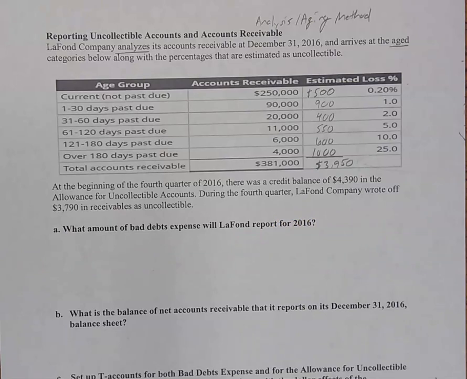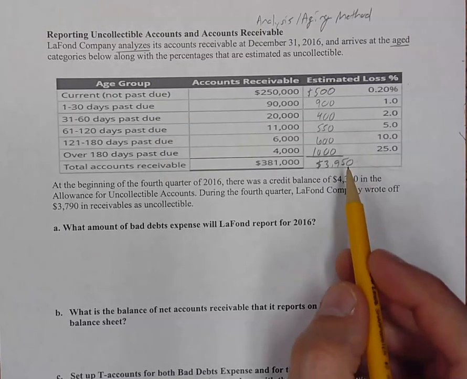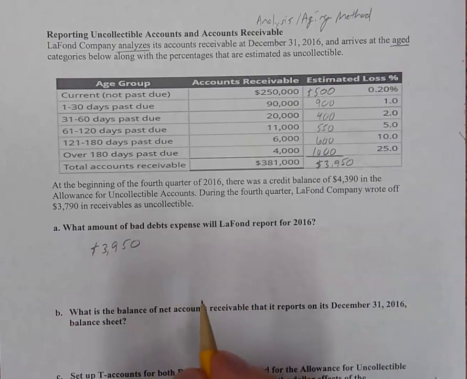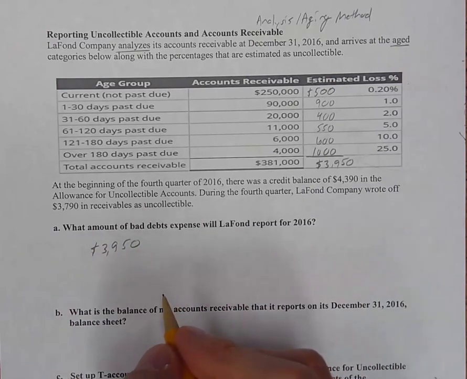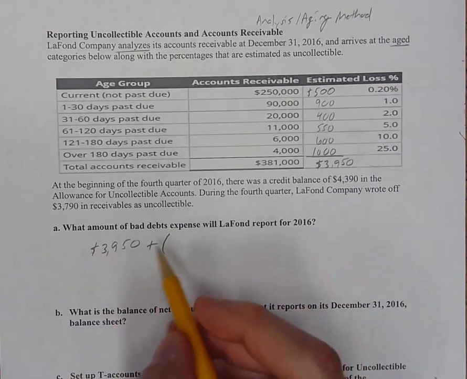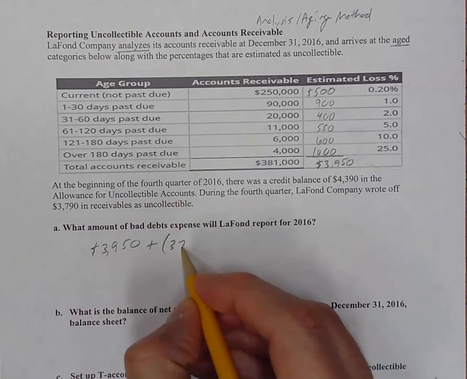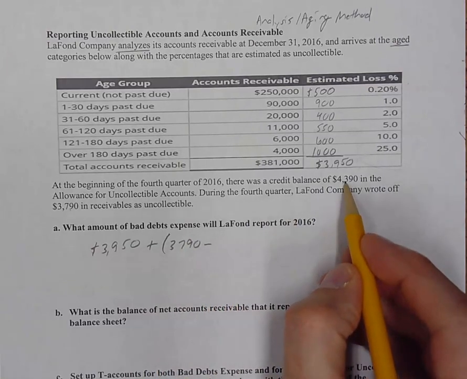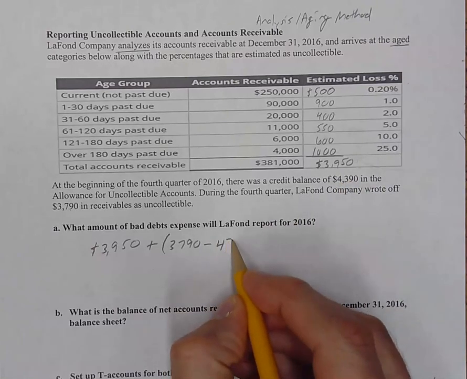Well, with the analysis method, we adjust bad debt expense based on a number of factors. So what we want to recognize here is we're going to use three numbers. We're going to use this $3,950 here, and this is the amount of our current receivables that we believe is going to be uncollectible. And we're going to add that to, and the way I'm going to set this up is I'm going to put the write-offs first, $3,790, minus the original credit balance amount of $4,390.